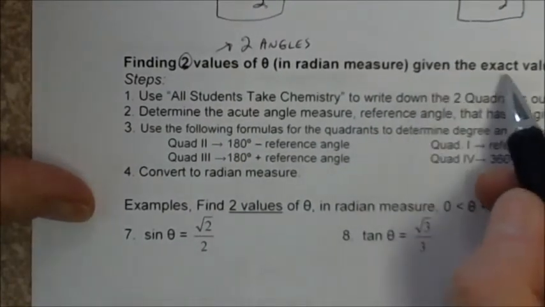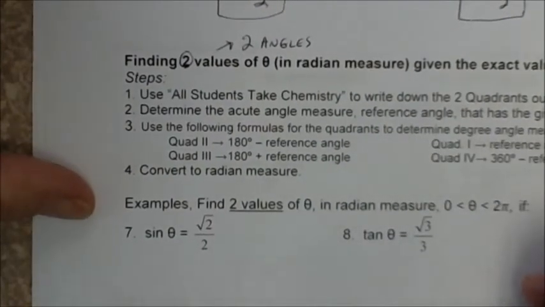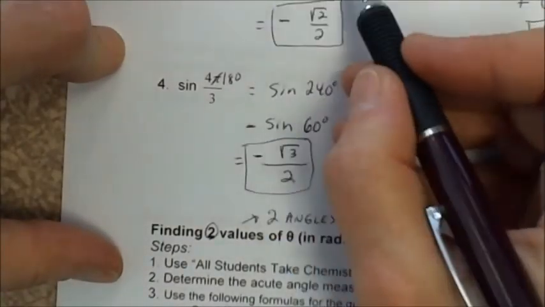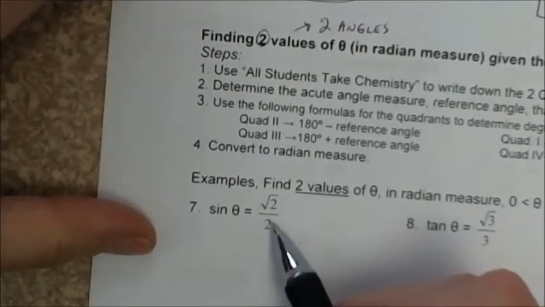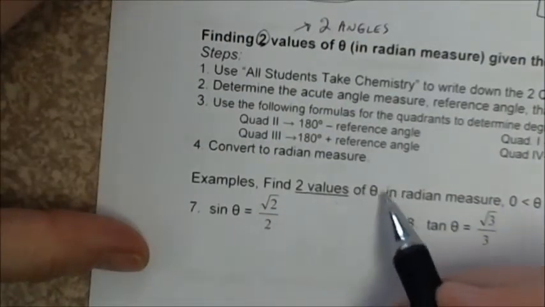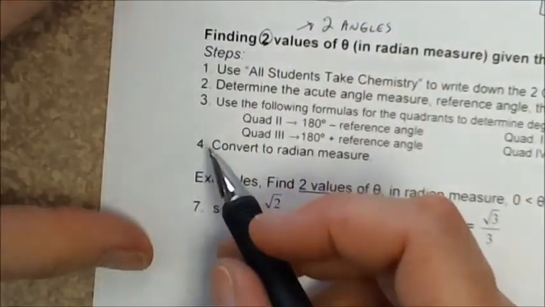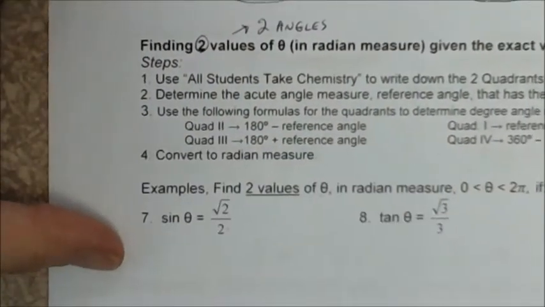Finding 2 angles given the exact value of its trig function. So now I'm going to be given the sine. Like up here, I was asked to find the sine of an angle. Now I'm going to be given the sine of the angle, and I'm going to be finding 2 angles that have this sine. Follow this 4-step process and you won't go wrong.